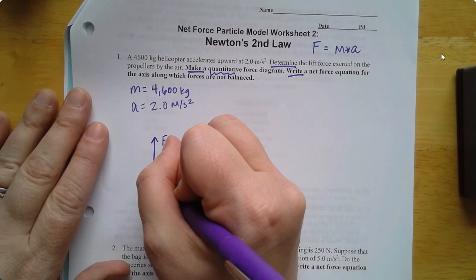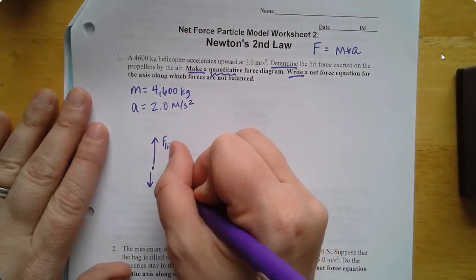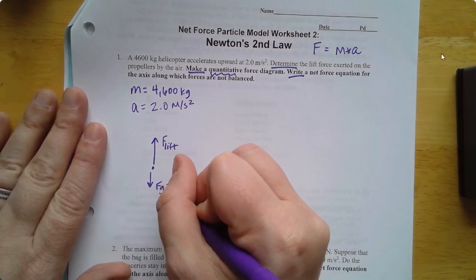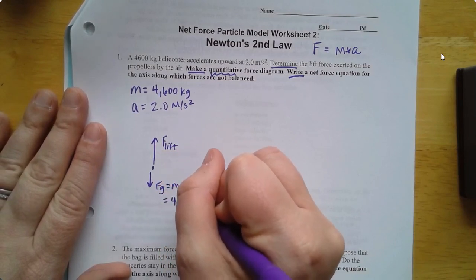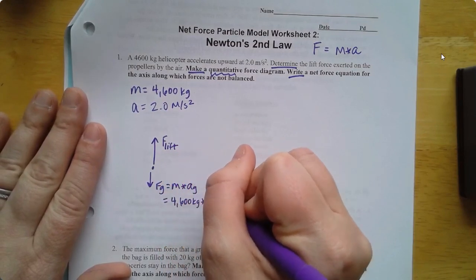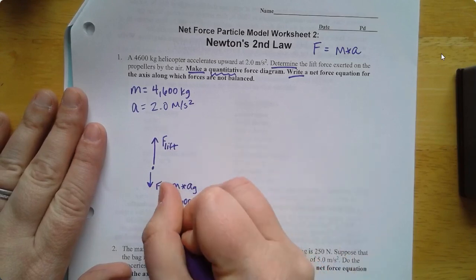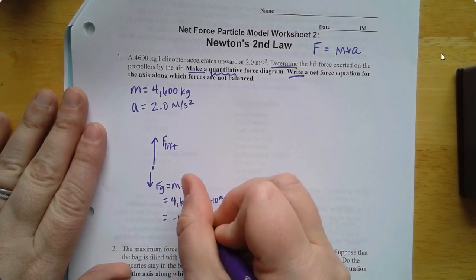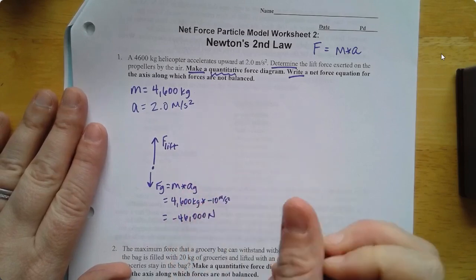We know that the force due to gravity is equal to mass times acceleration due to gravity. Here our mass is 4,600 kilograms, and our acceleration is minus 10 meters per second squared. So our force due to gravity is going to be minus 46,000 newtons. So we can solve for that.